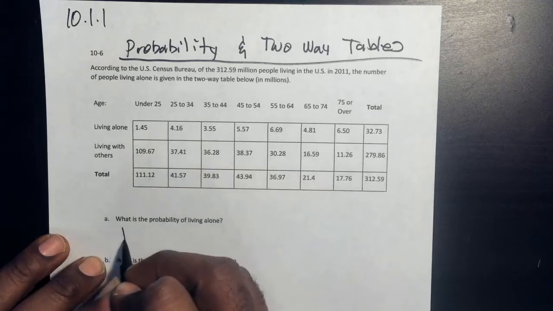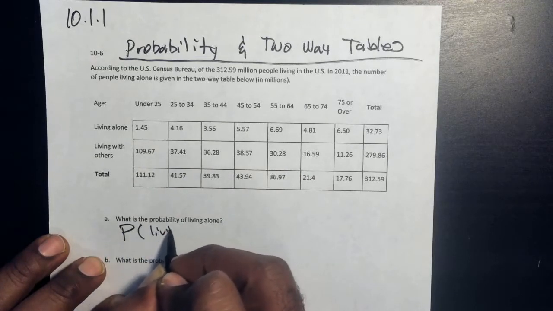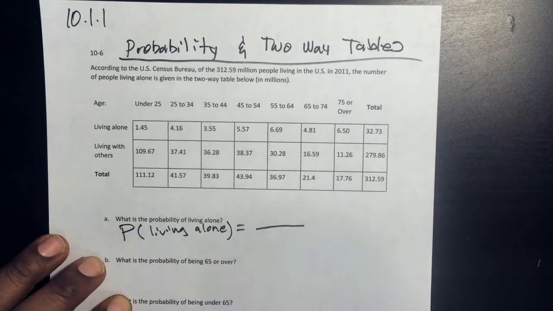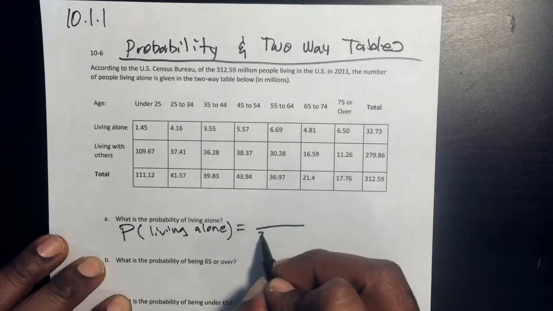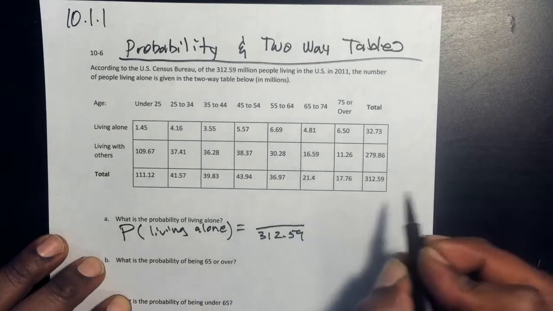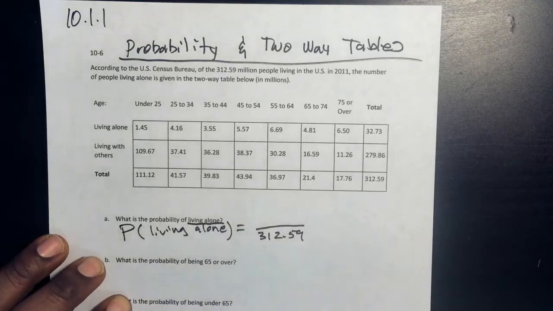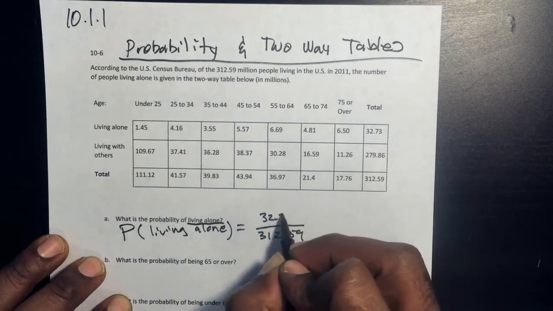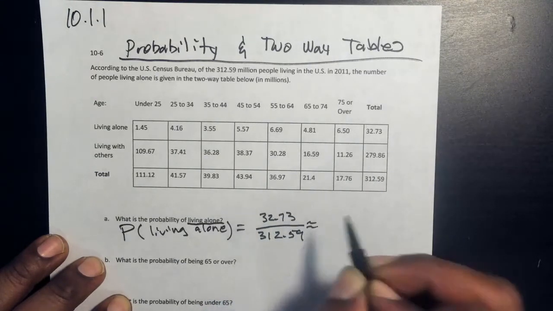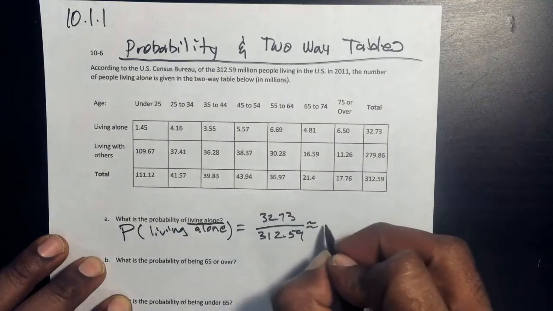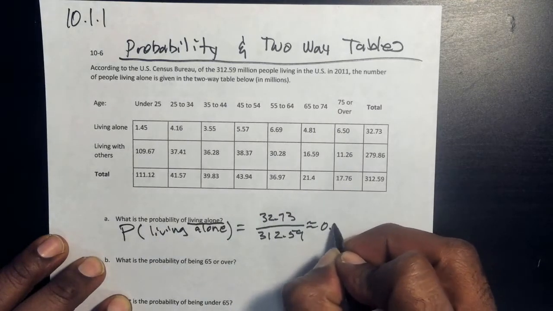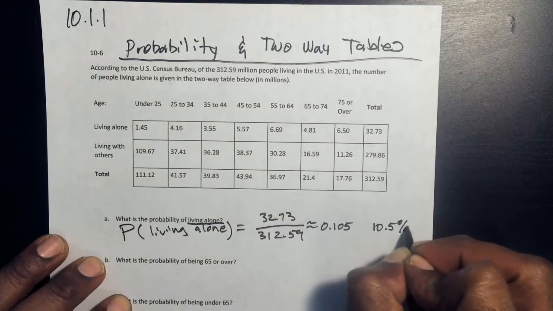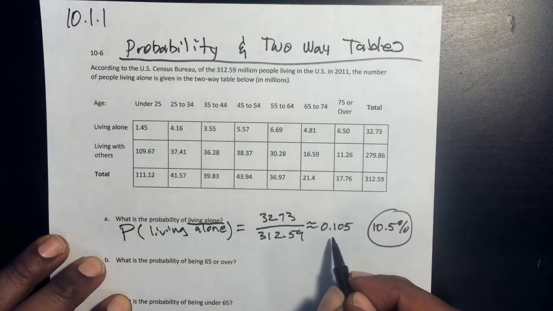All right, so we want the probability of living alone. When you're doing probability, it's always your total number of people in your denominator. So here's our total number of people, and here's our event, living alone. We're looking for the number of people who live alone. There are 32.73. And when we actually do the math here, when we divide, this comes out to about 0.105, and that is about 10.5%. You can write your probability as a percent. You can also write it as a decimal.